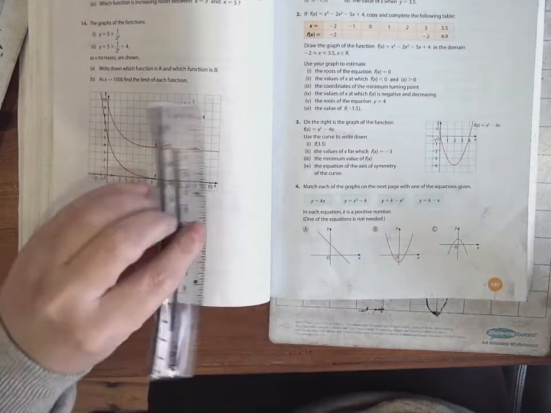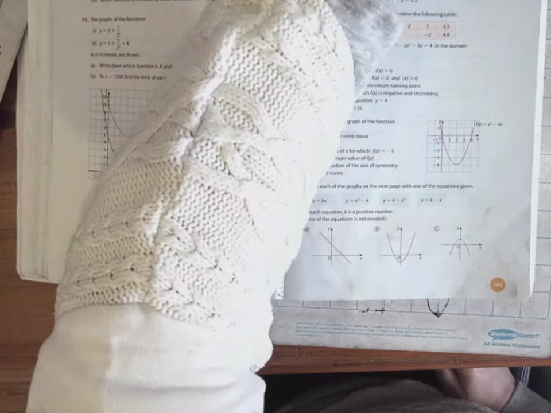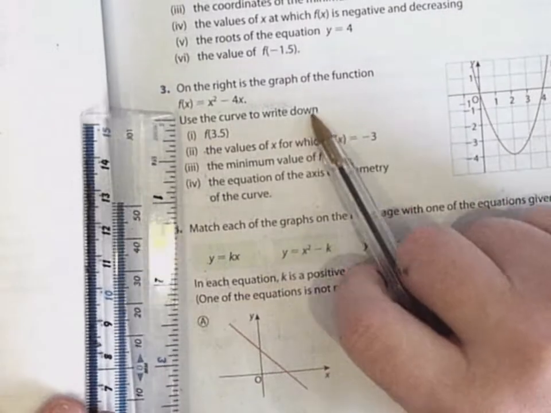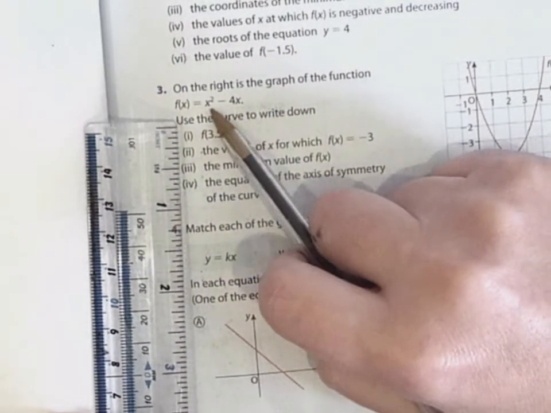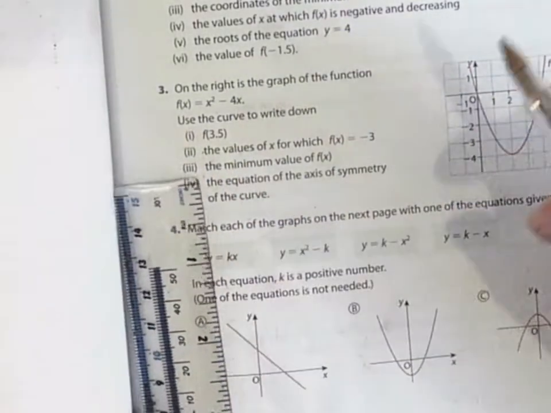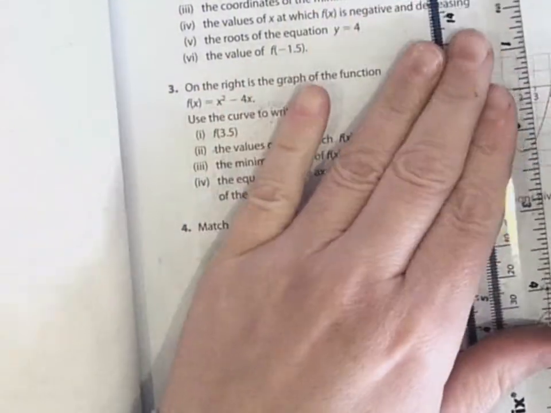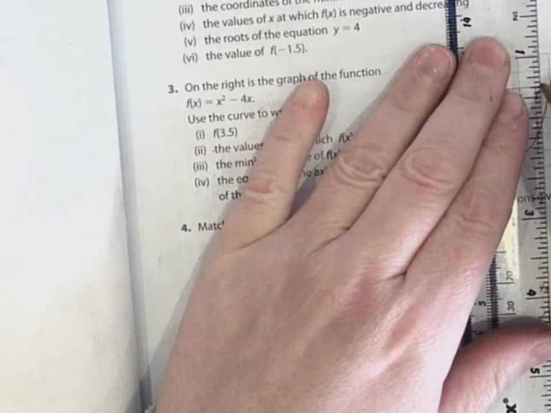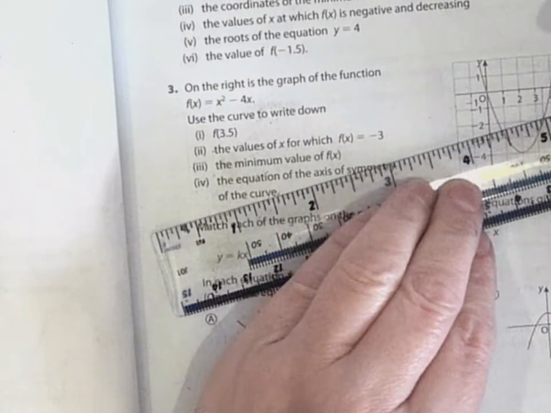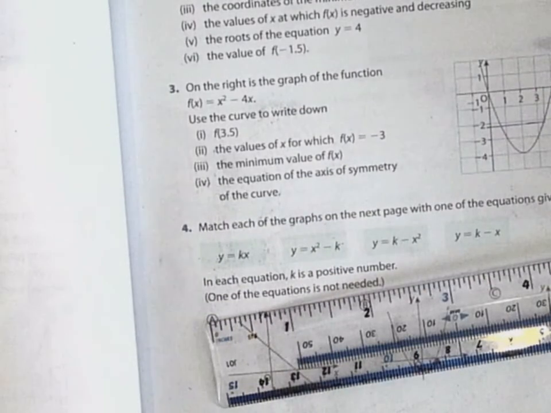Okay, so on the right hand side, wait, now I'll magnify it a small bit. So here's my graph. On the right hand side is a function x squared minus 4x. So we can clearly see it's positive x squared, so that means it's a happy face. Write down f of 3.5. So 3.5 is inside the bracket, so instead of x it's 3.5. So you go to 3.5 on the x-axis, draw a line down to hit the graph, draw a line across and read off the number. So I'm looking at about minus 2.1.